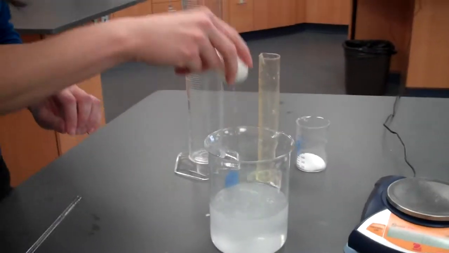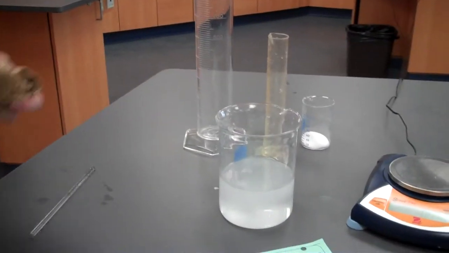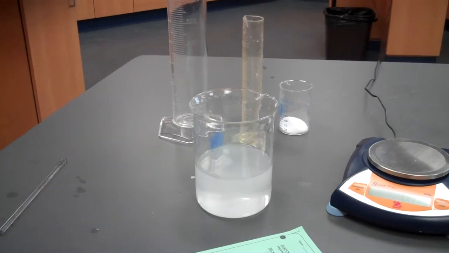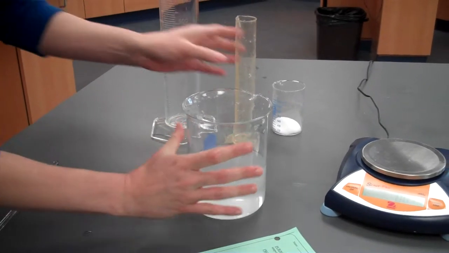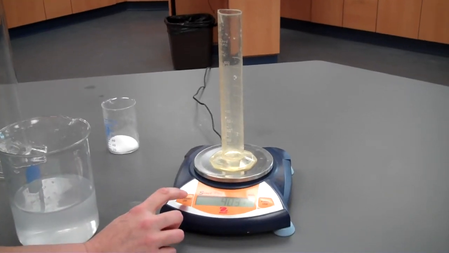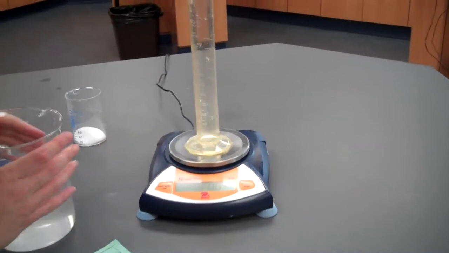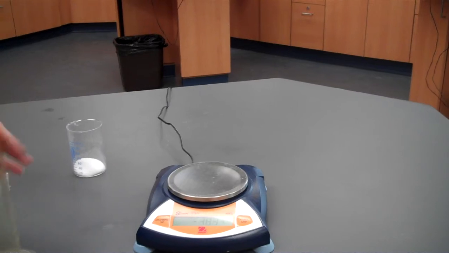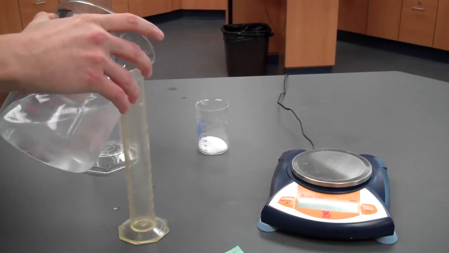We now want to find the density of that saltwater solution by using a 40 ml sample. So it's already filled into your data table that we're using a 40 milliliter sample.